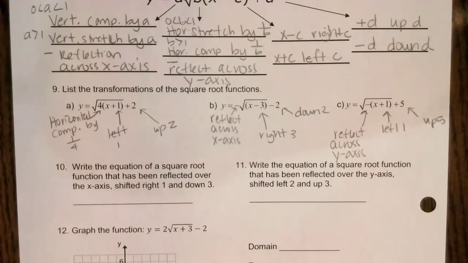All right, check your work. Hopefully you got all of those transformations correct. Those are the ones that are going to be easier questions on the test at this point. The next easier ones are going to be the ones that give you the transformations and have you write the equation. So let's try that.